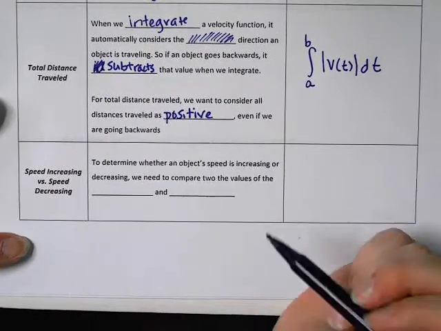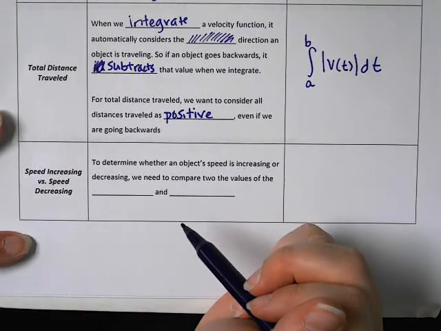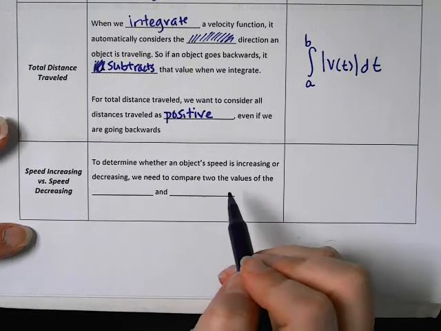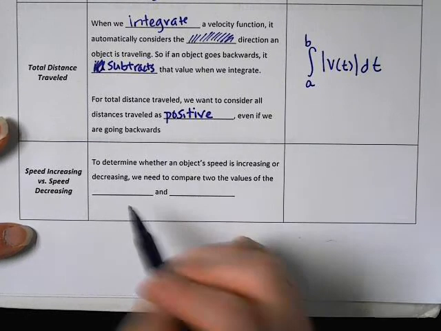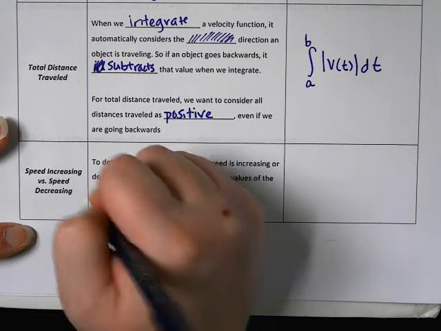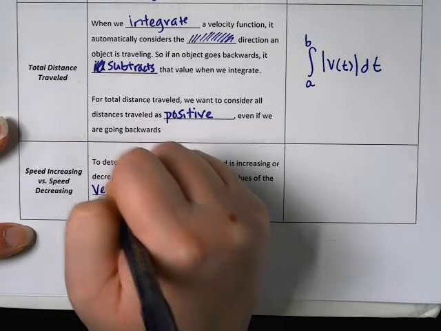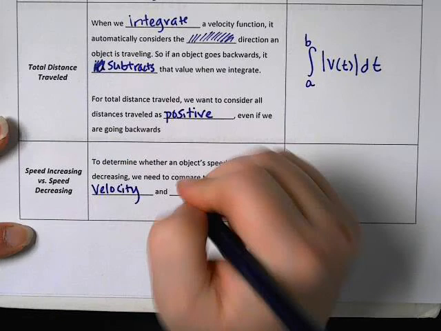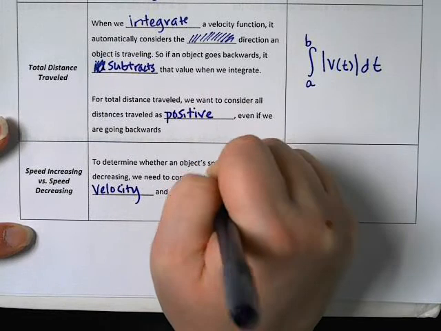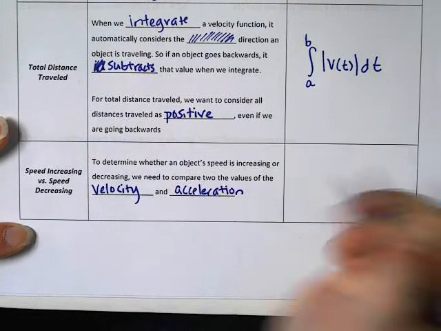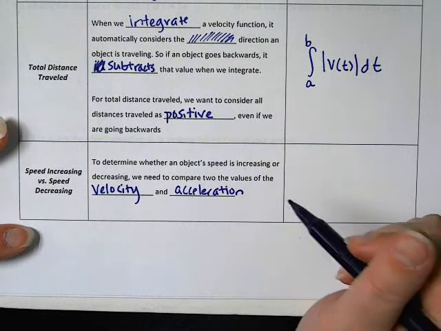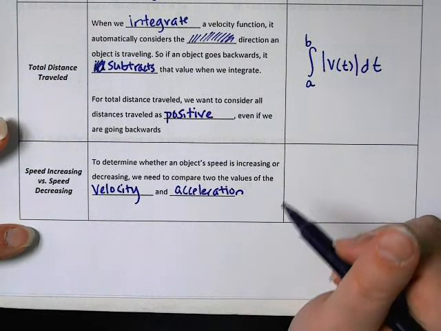Okay, and then speed increasing versus speed decreasing. So to determine whether an object's speed is increasing or decreasing, we need to compare the two values for the velocity and the acceleration. So we need to look at both pieces to decide whether the object is speeding up or slowing down.